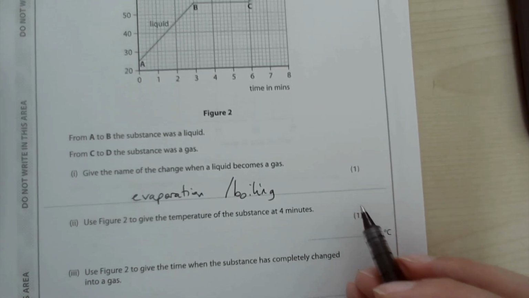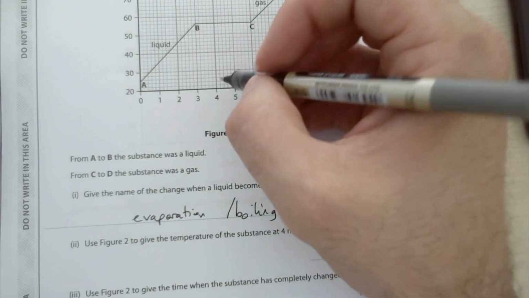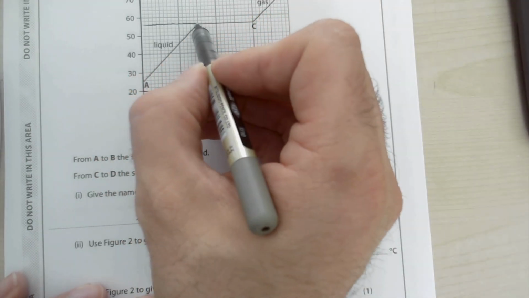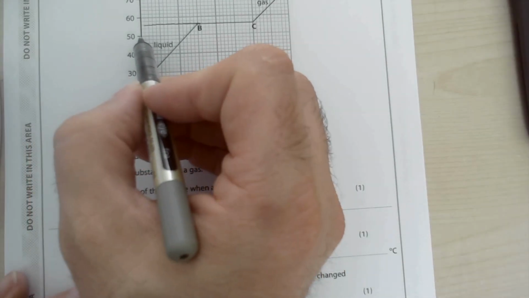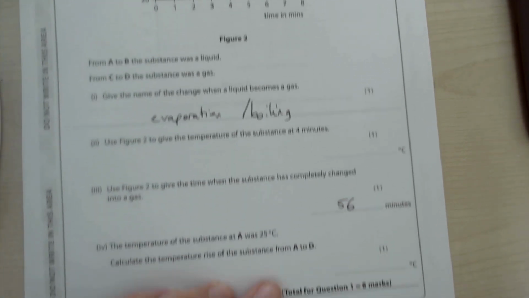And then we had to use the diagram to give the temperature of the substance at 4 minutes. So let's have a look on here. So we're reading up from here, and it's at this point, and then we can read across on the line, and we can see there that it's 56 minutes.